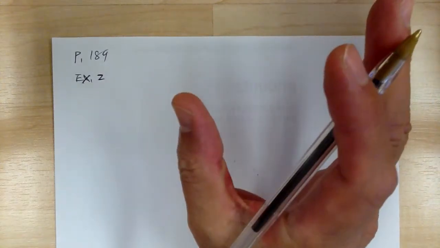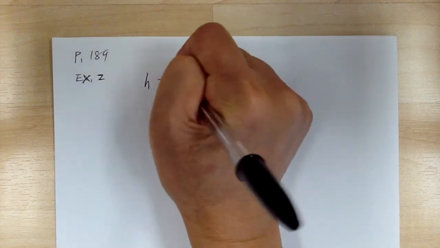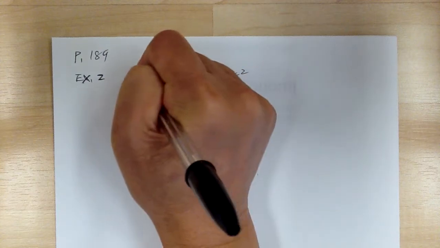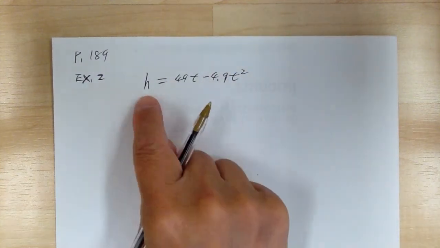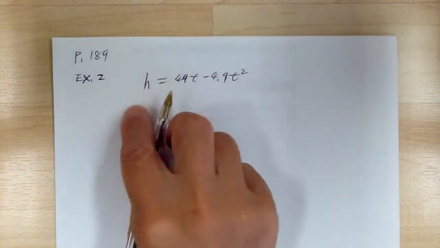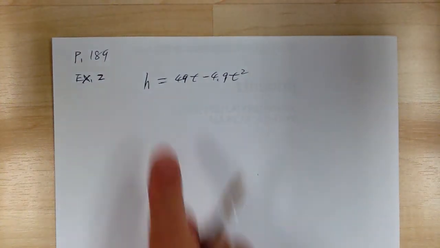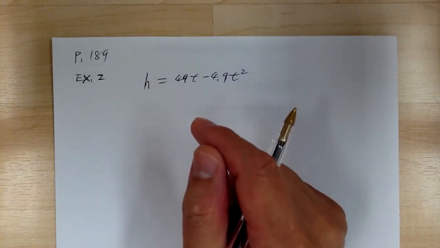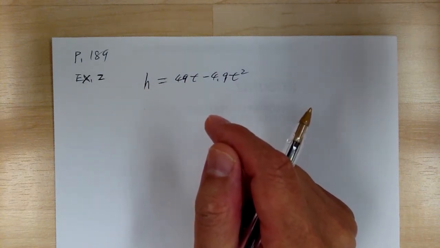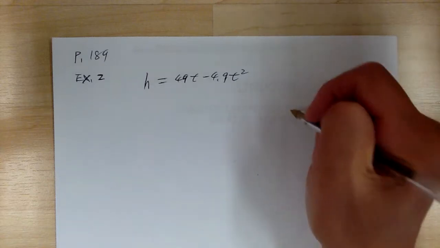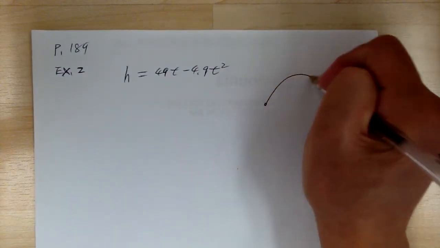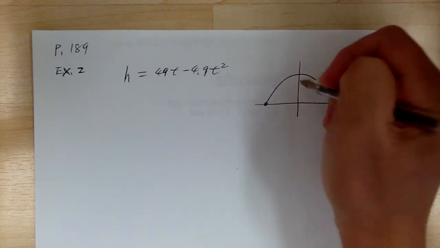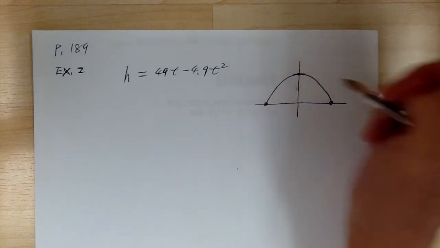So basically they give you the equation h equal to 49t minus 4.9t squared. Okay. And so h is the height of the projectile, and t is the time associated with the height. So you're looking for the maximum height. Okay, so basically what happens, you have a projectile like this, and it shoots up and then comes back on the ground. Okay, and it reaches maximum height halfway between. So you're looking for that.